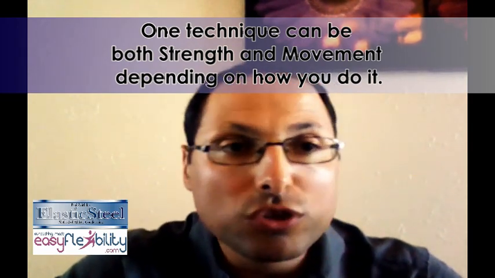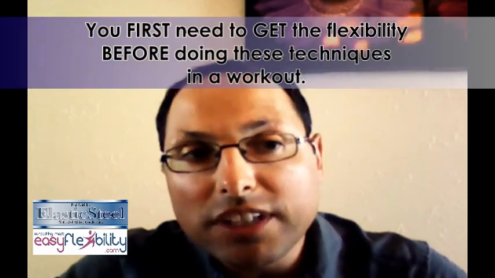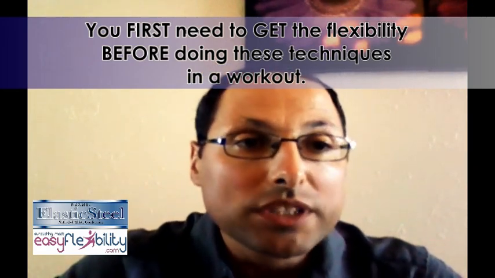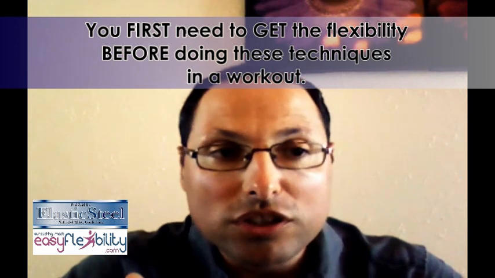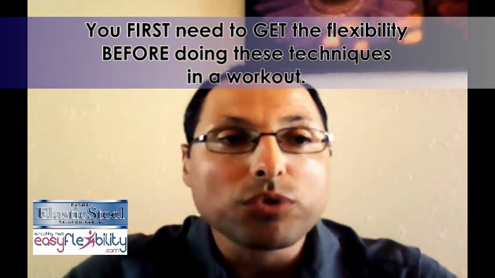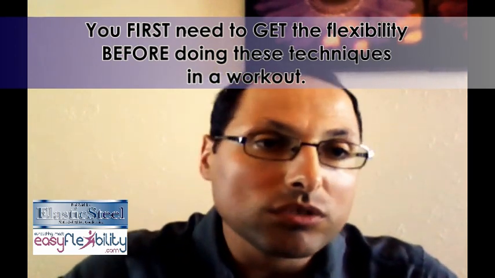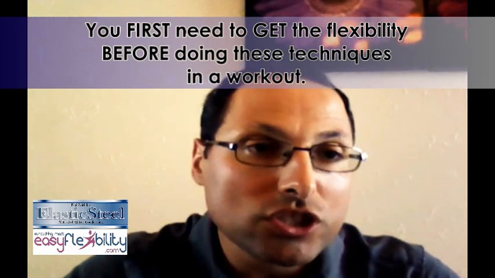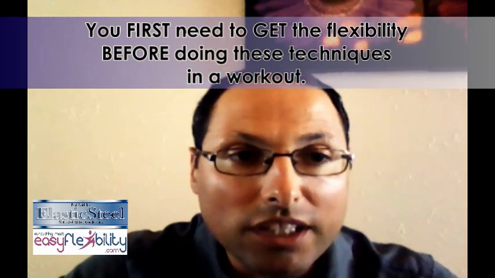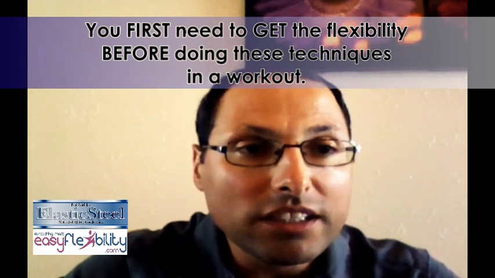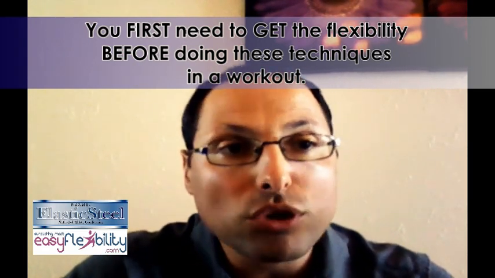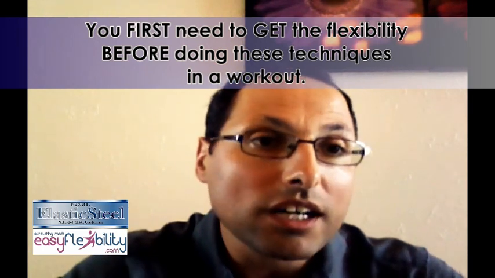Quick note, in order for you to retain flexibility, you need to have that flexibility to begin with. What that means is that in the beginning of the workout, you work on your flexibility, you do kinesiological stretches till you get deeper. Once you get deeper, that's when you start doing the strength techniques, moving habituation technique, and then you try to keep that flexibility, but first you need to get it. So if you do these techniques without developing the flexibility first in your workout, it's not going to work.